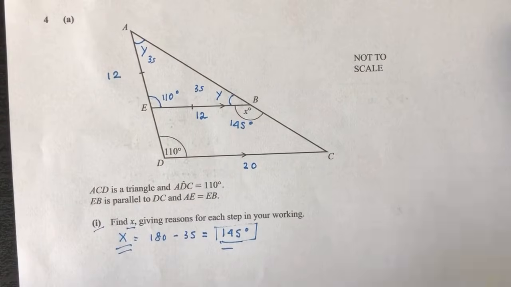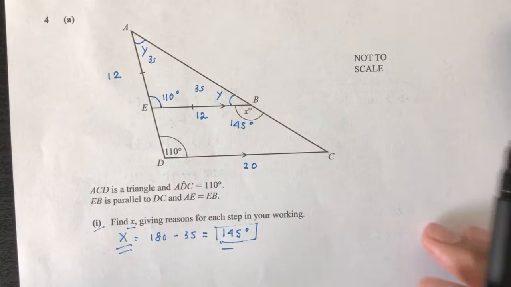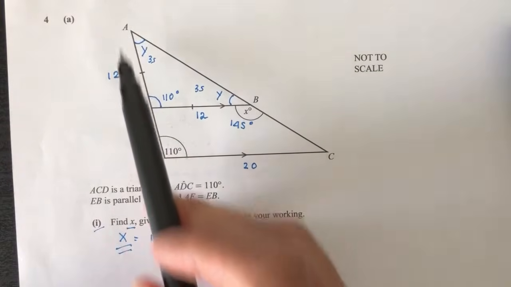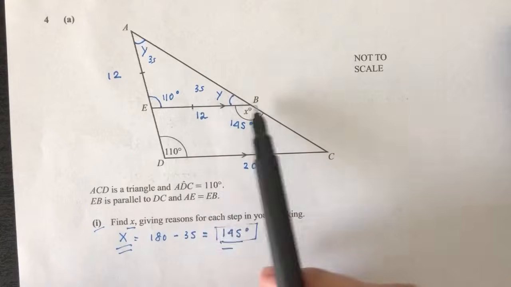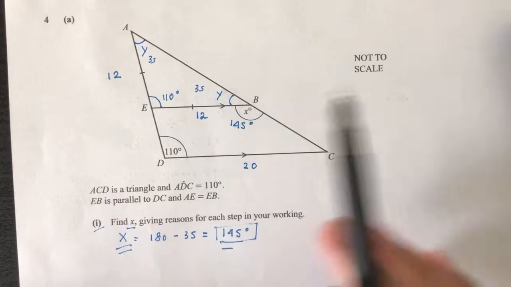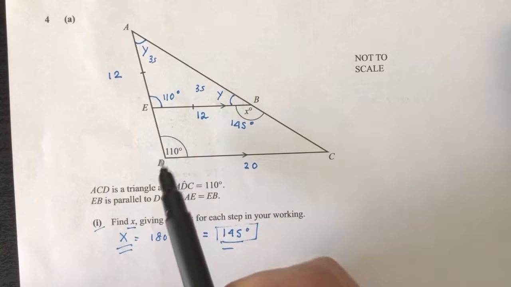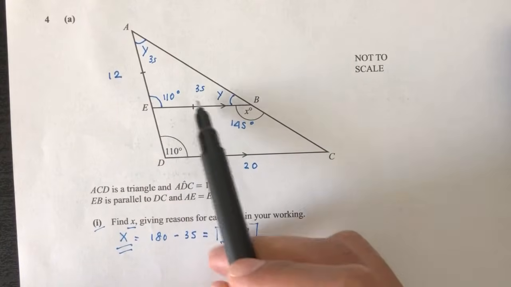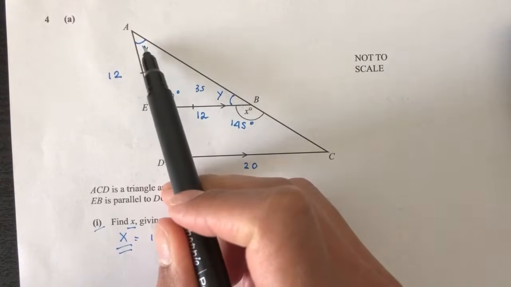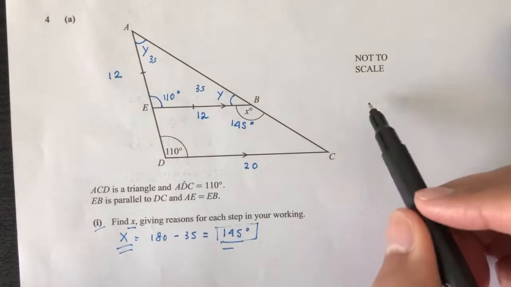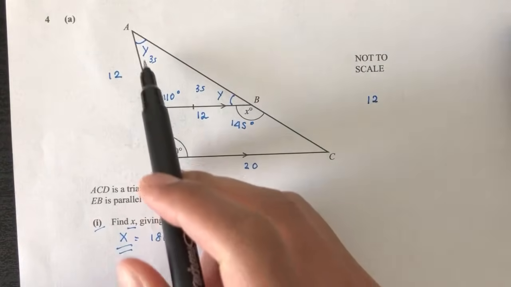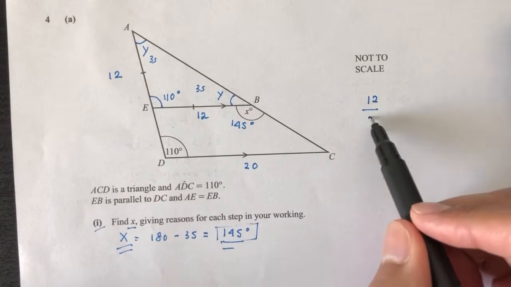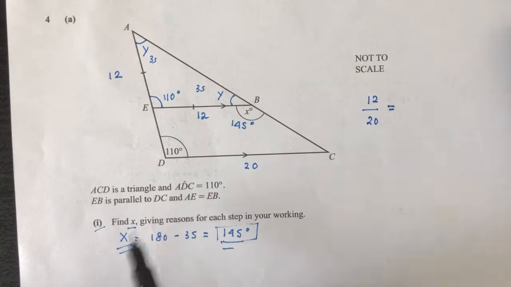Okay, so let's do this by similarity, because as you can see, this small triangle is in this big triangle, so they are similar to each other. Okay, so let's use the corresponding side. So we know this is 12, it is opposite of the angle y, and this one is 20, which is also opposite to angle y, so 12 divided by 20 equal to this.